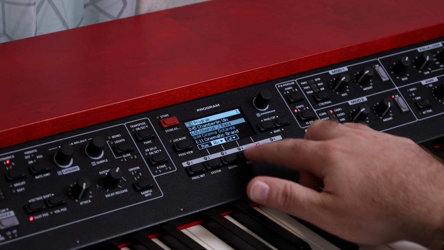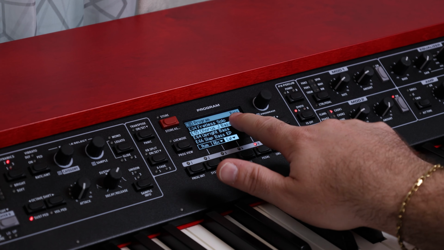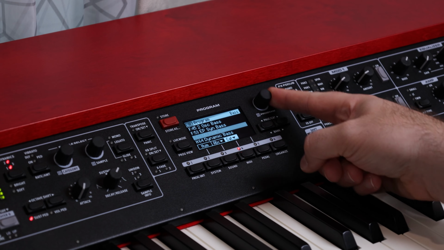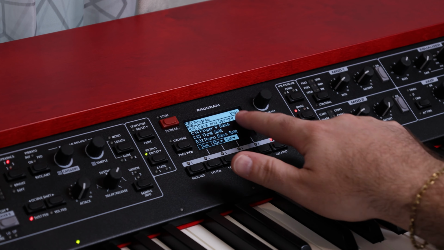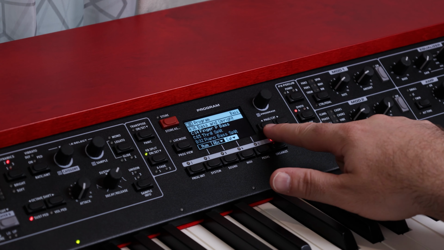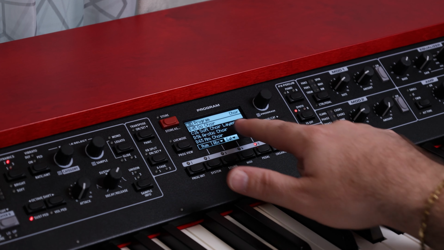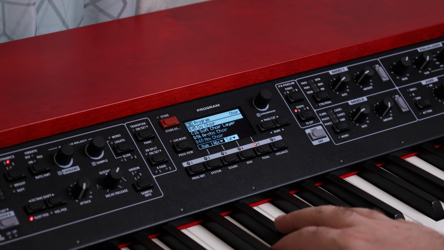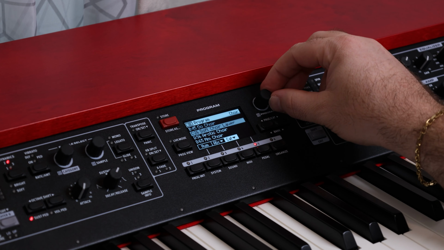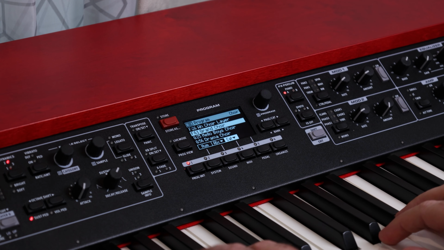And then we can also sort by category. So we tap on button 4, and now you'll see the category in the upper right-hand corner. As I scroll, the scrolling is limited to the programs within that particular category. So now we could use the bank up and down, and that's actually going to change our categories. Notice up at the top, choir. And then we could scroll within that category with our program encoder to scroll between the different programs in that category.